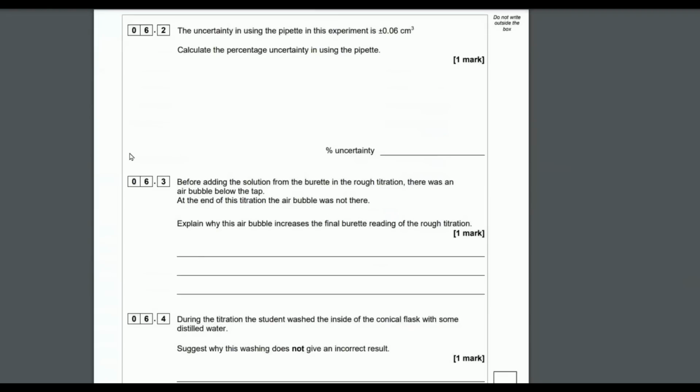6.2. The uncertainty in using the pipette in this experiment is plus or minus 0.06 centimeters cubed. Calculate the percentage uncertainty in using the pipette. So we actually use the pipette to measure out 25 centimeters cubed of sodium hydroxide. So you just do uncertainty over the measurement times 100, and that gives you the percentage uncertainty. And that is going to give us 0.24%. And it's just 1 mark, nice and easy.